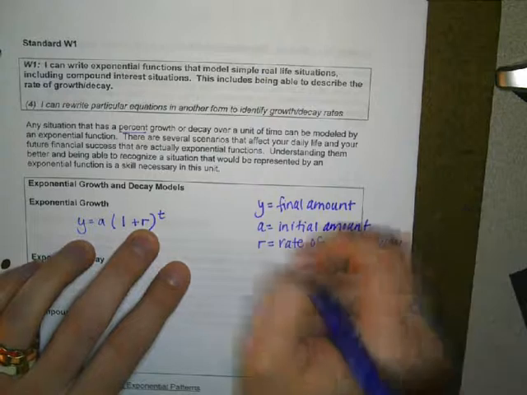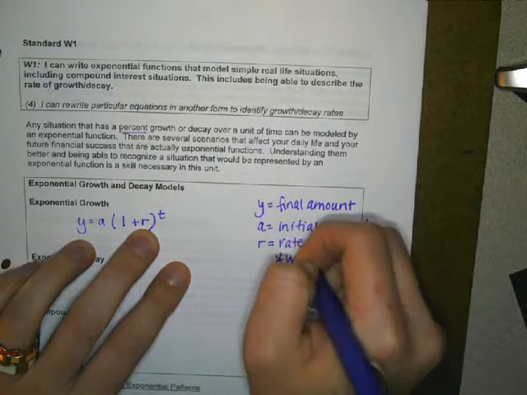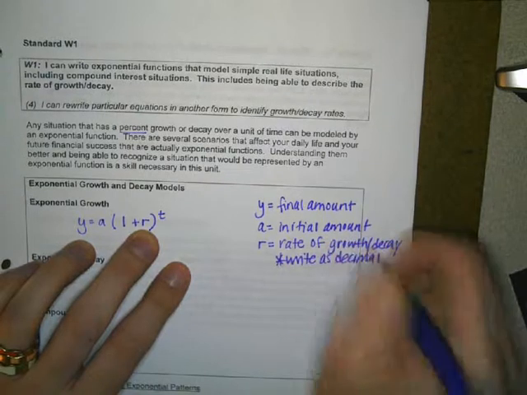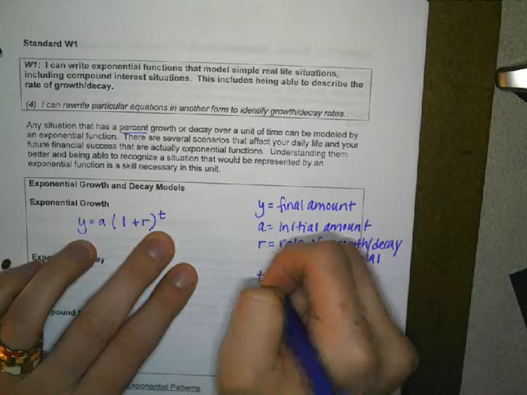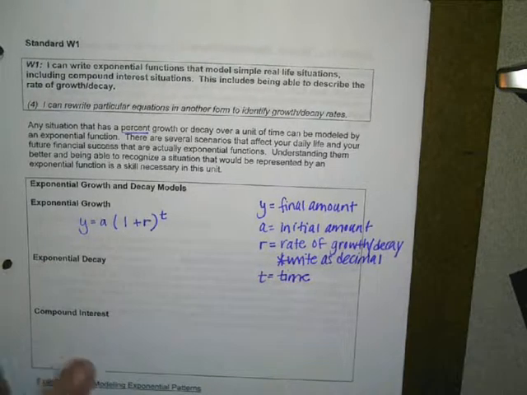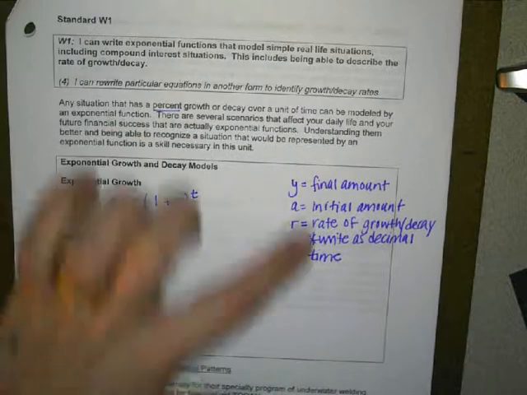The key here is you have to write it as a decimal. And t is time. We're going to have one other variable that pops up, but those are the key ones to identify what's in our model.